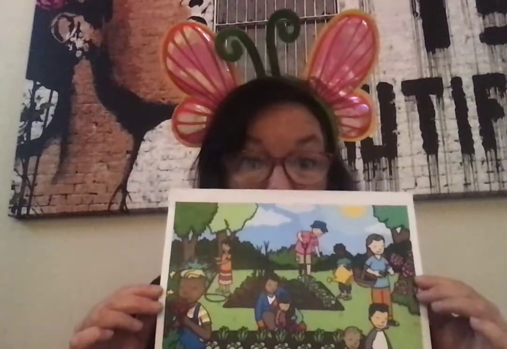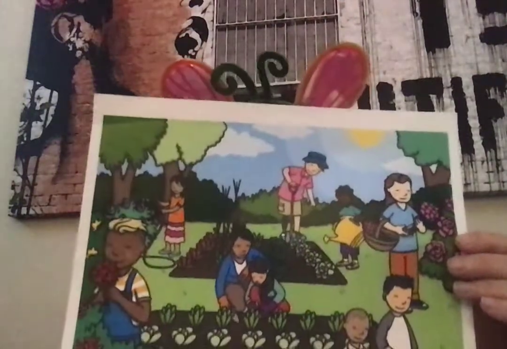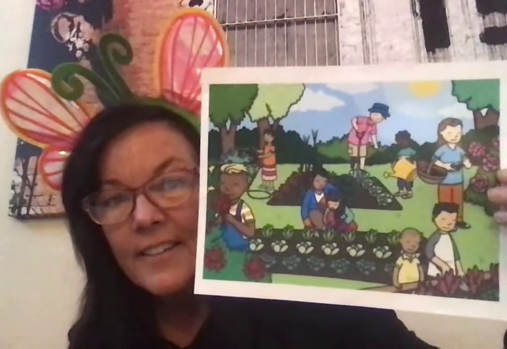Are they planting a garden? Have you ever planted a garden? Why do people grow flowers? Why do you think? Is it because they're pretty? I think so.